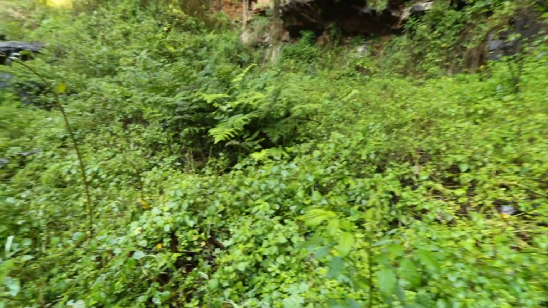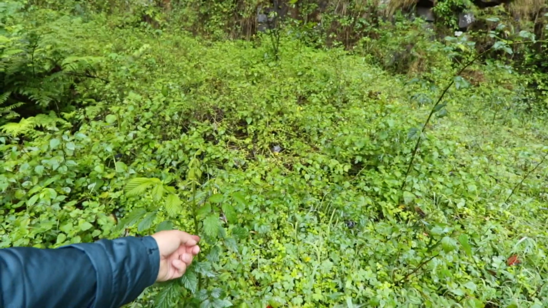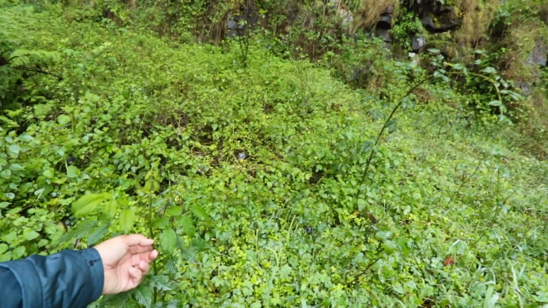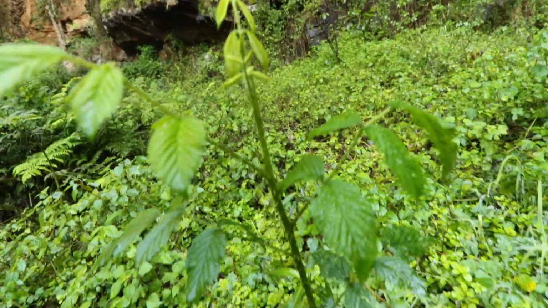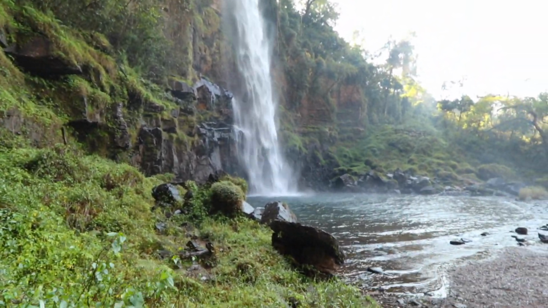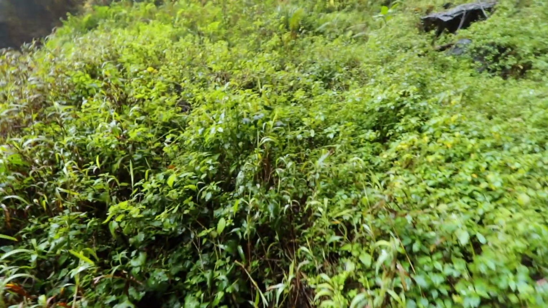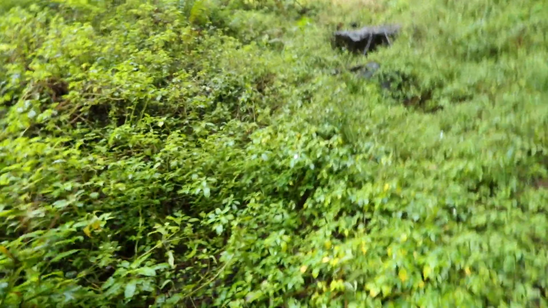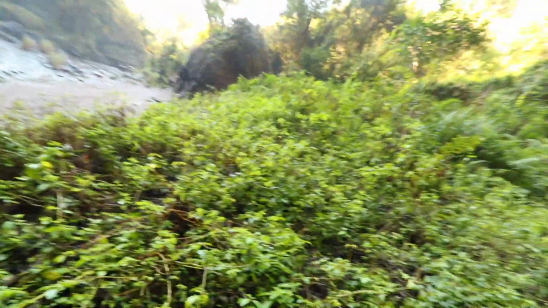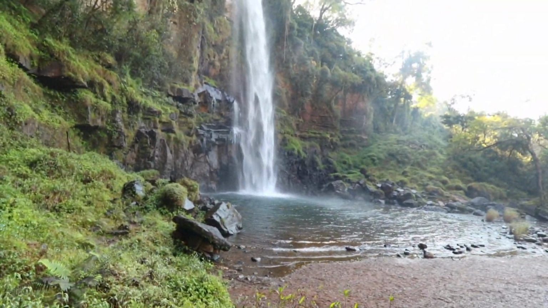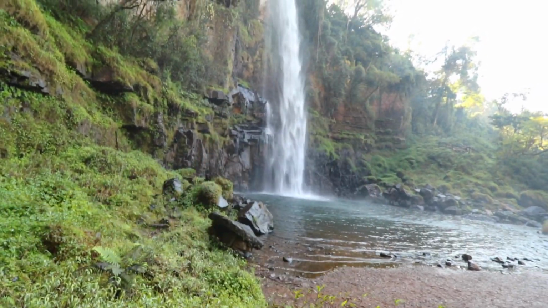Oh, got some, I think it's mulberries here. Last thing I want to do is fall into these guys, because then I'll never be able to get out. They are thorny as hell. Composition is not too bad. It is soaking wet everywhere. You can already see the drops on the lens.